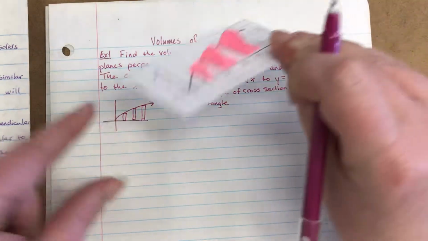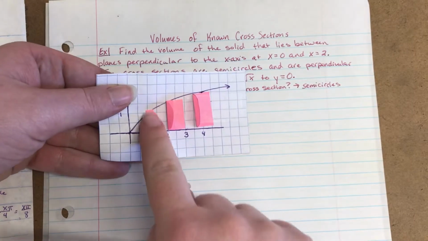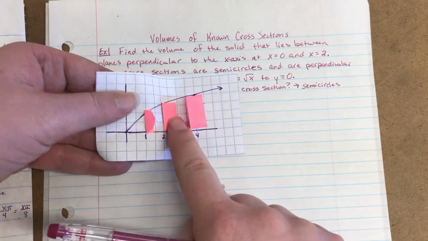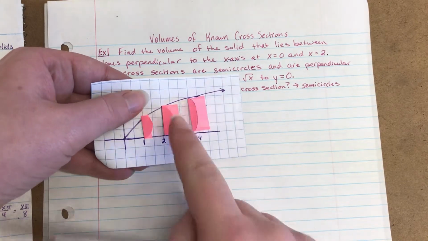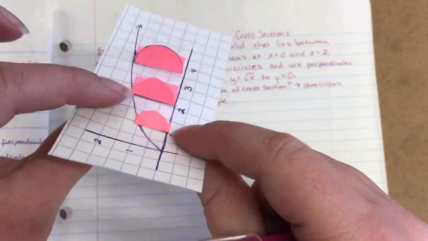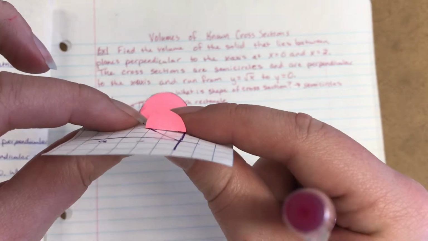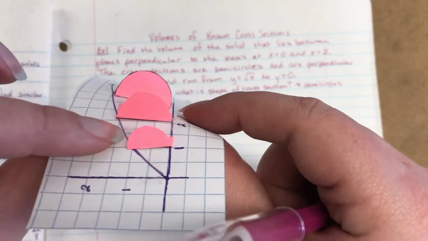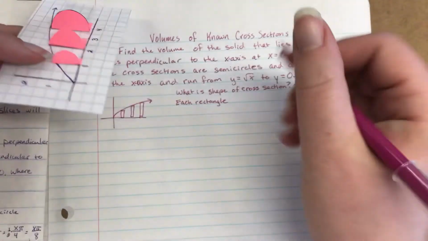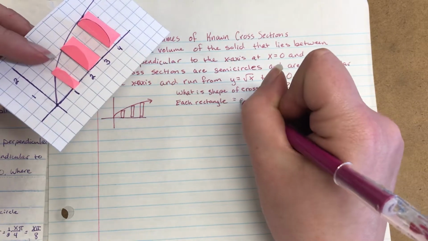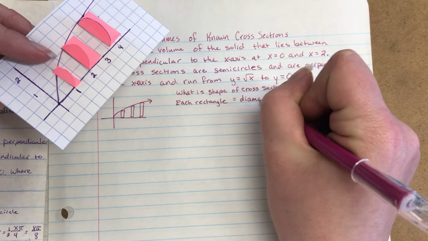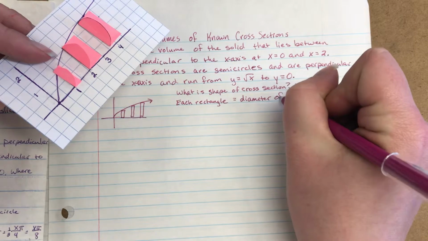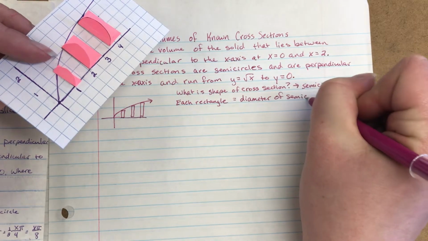If I go back to my model, each of those rectangles is the base, so each rectangle is the diameter of the semicircles.